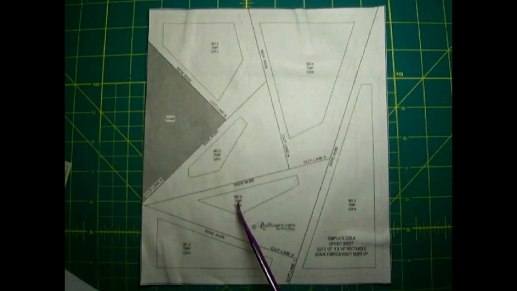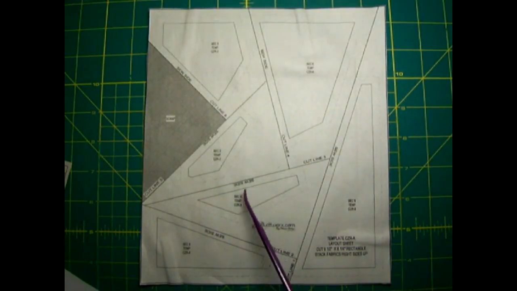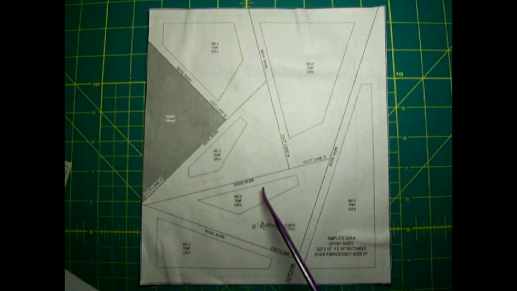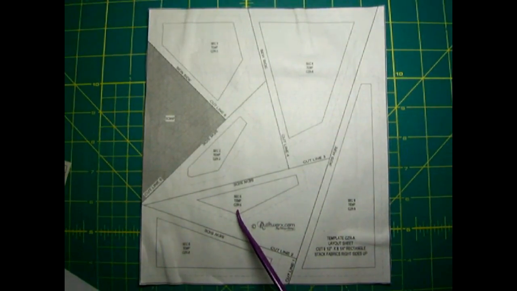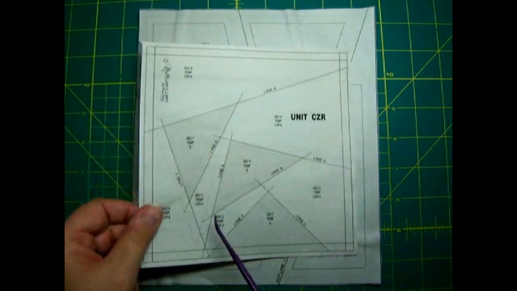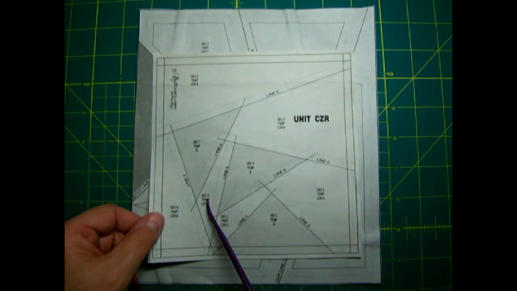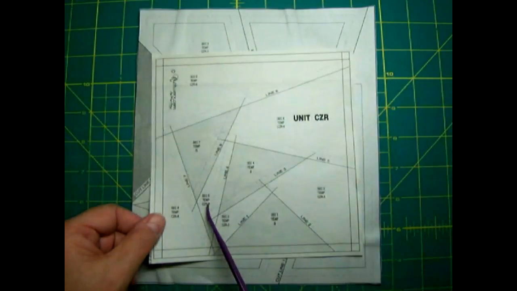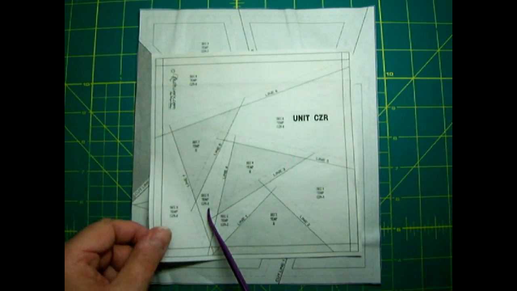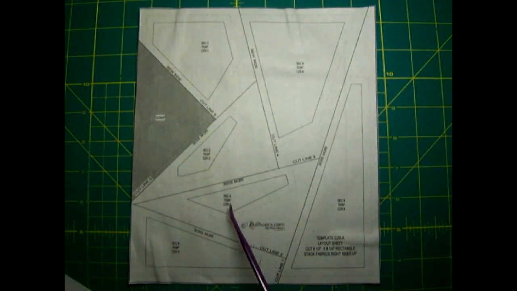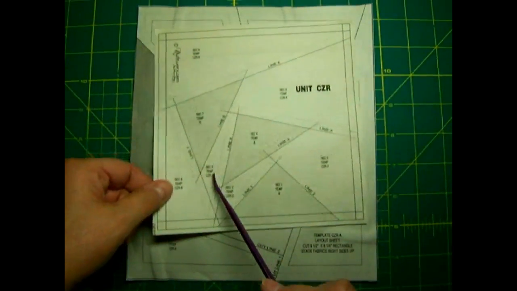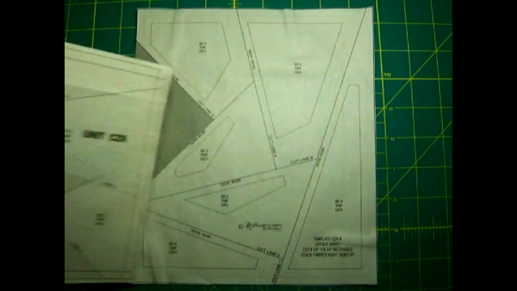If we take a look at section 5, template CZR-5, this identifies this one template out of the 6. So section 5 relates back to section 5 of the unit. So this is section 5, and it says temp CZR-5. So if we look here, temp CZR-5. So we know that this piece will go into this section on the unit CZR.